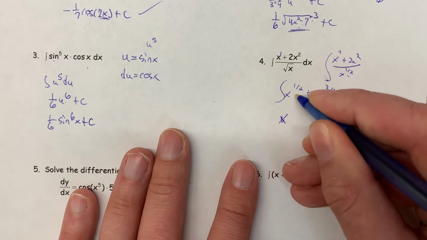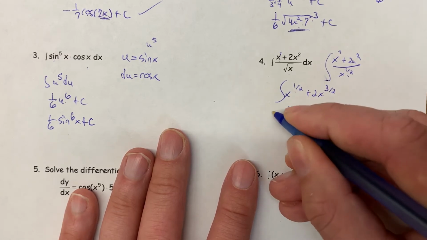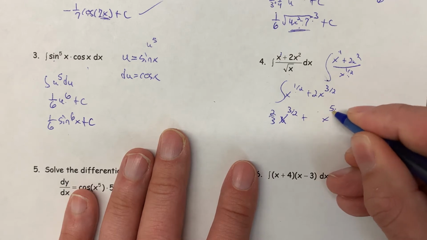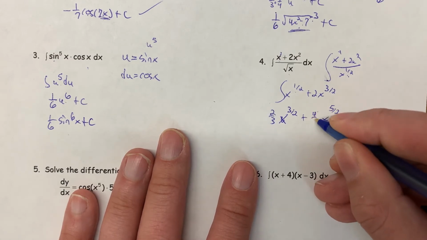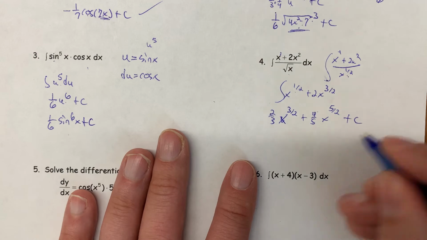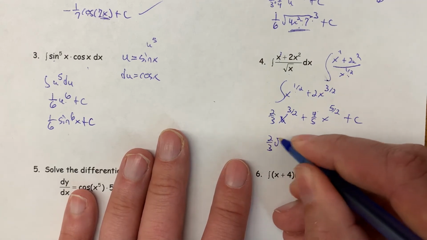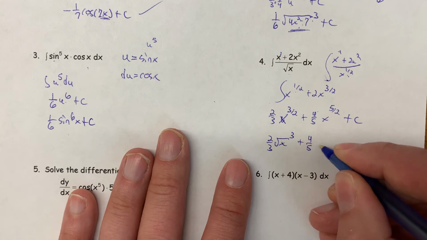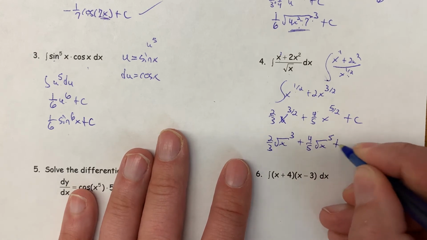So we need to raise the power and divide. Here we're going to raise the power and divide, so 4/5 plus c. So 2/3 square root of x cubed plus 4/5 square root of x to the 5th plus c.